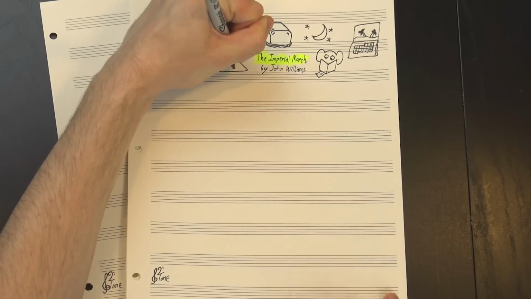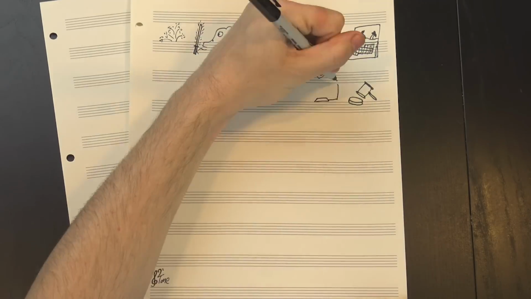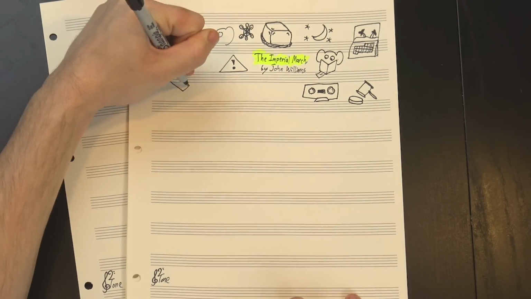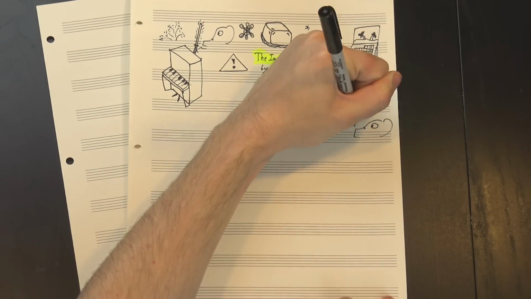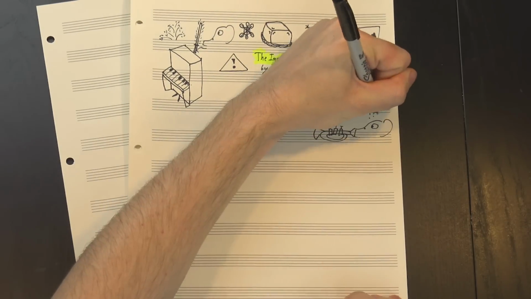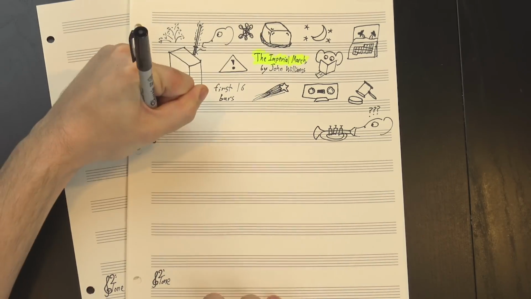But first, a couple caveats. I don't really want to get into a copyright battle with a legal team from Disney, so I'm not going to be playing the actual recording. Instead, I'll just use a piano reduction. Don't worry, all the important parts will still be there. And second, because it's a giant orchestral piece with a million things going on, I'm just going to focus on the most iconic part, the first 16 bars, which starts like this.